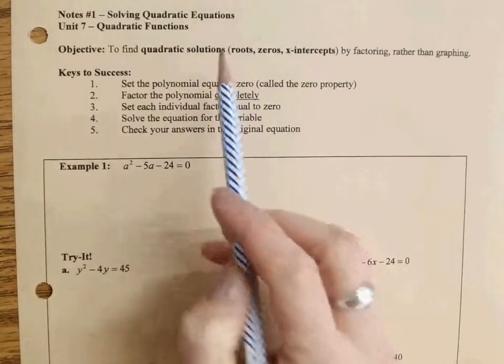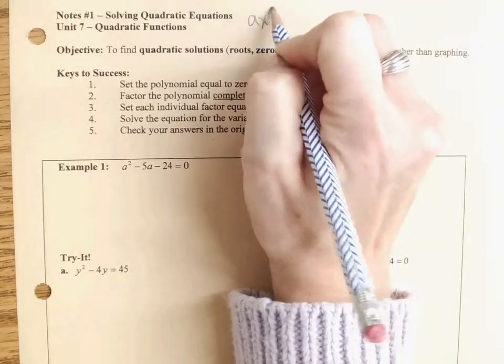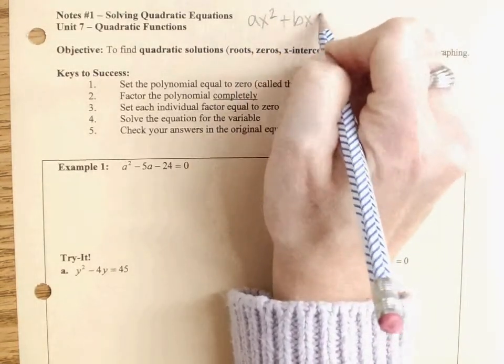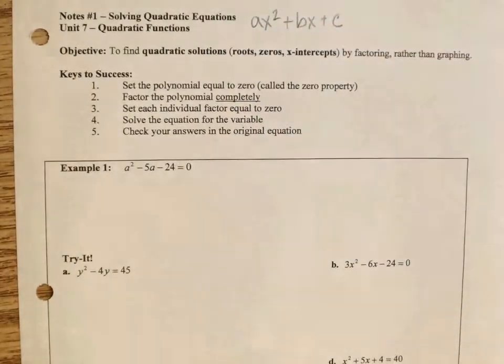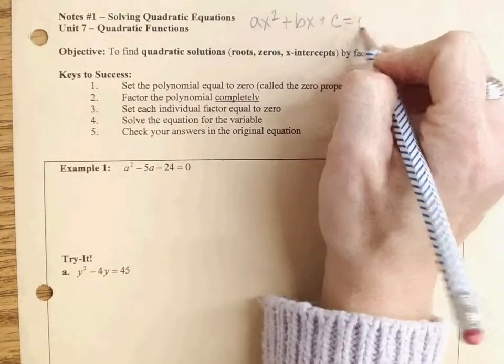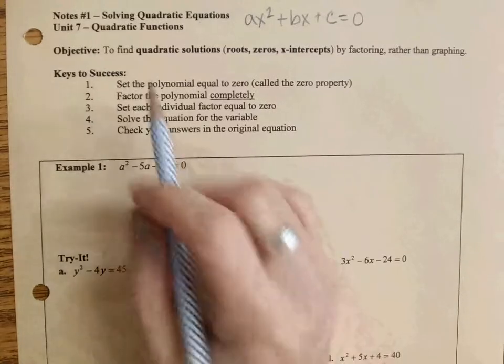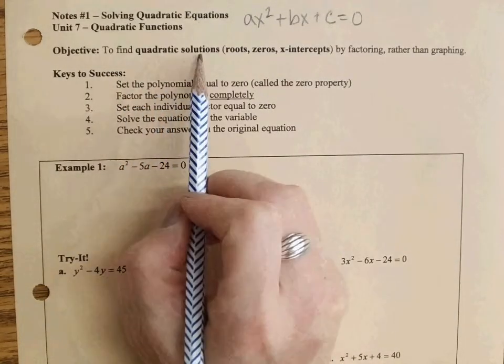So a quick reminder that a quadratic is ax squared plus bx plus c. So that is the standard form for a quadratic. The equations, remember, equations have to have an equal sign, so they will have an equal to 0 that we're working with. So our objective is to find quadratic solutions.